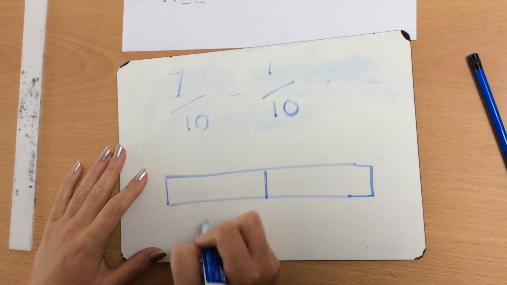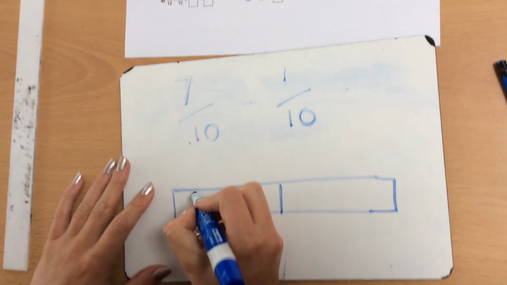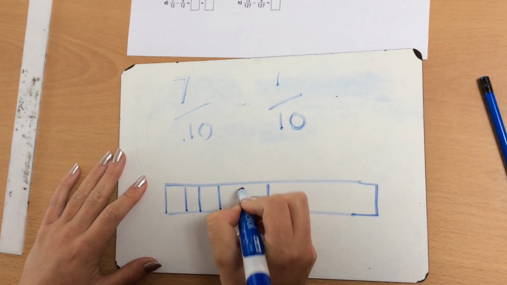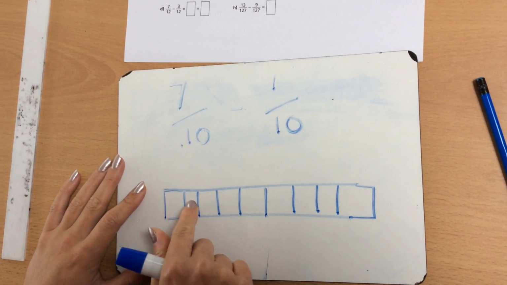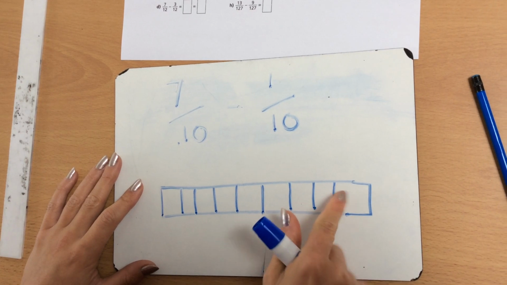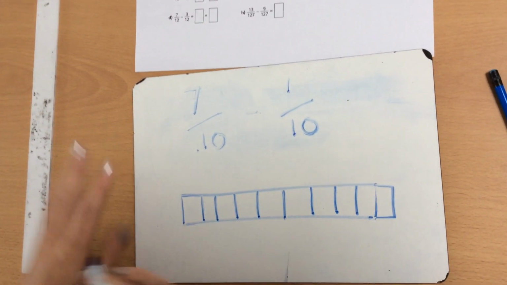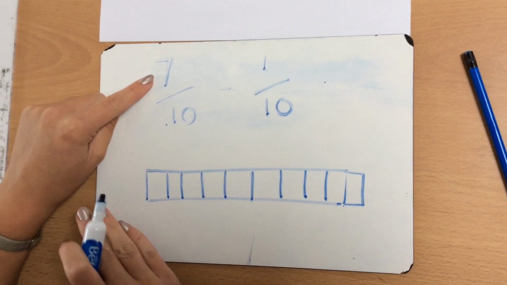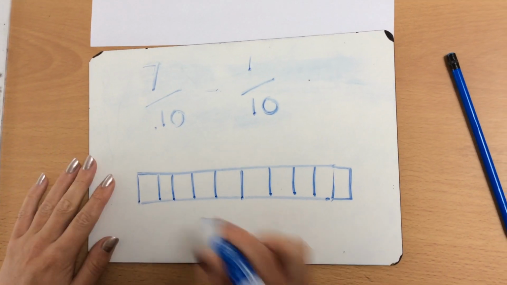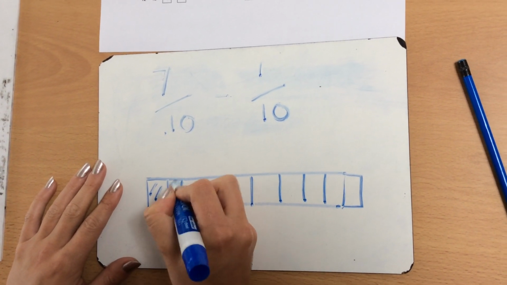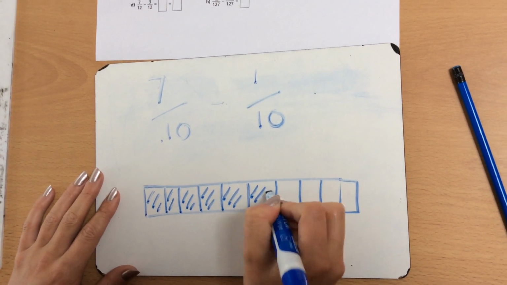I'm going to split it into 10 equal parts because the denominator is what? It's 10. So 1, 2, 3, 4, 5, 6, 7, 8, 1, 2, 3, 4, 5, 6, 7, 8, 9, 10. Okay, so 10 equal parts. Now, if I'm starting off with 7/10, I don't need to shade the entire thing because my numerator is telling me 7/10, if you can just about see it. So 1, 2, 3, 4, 5, 6, 7.